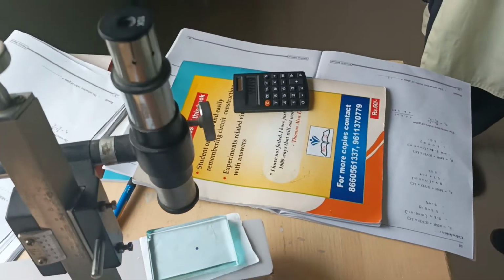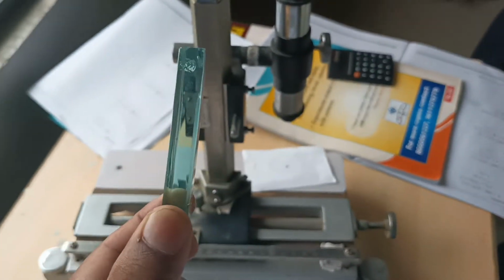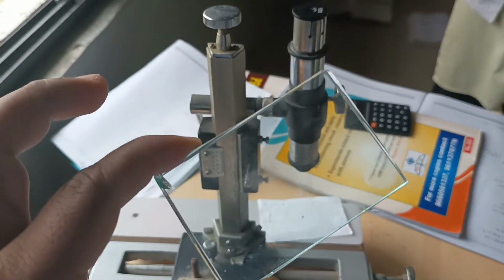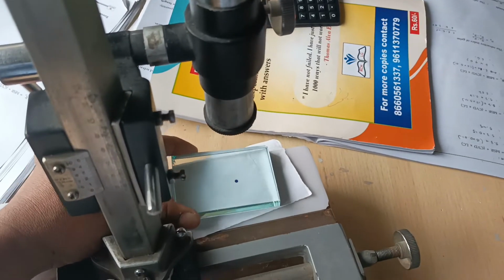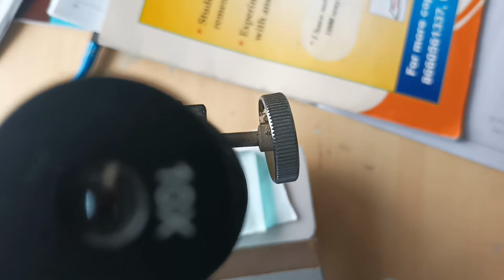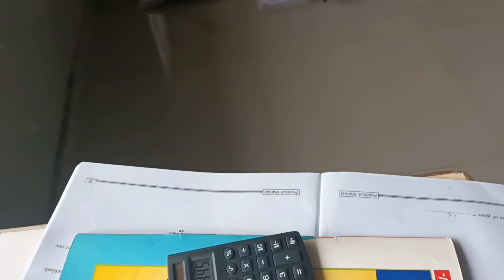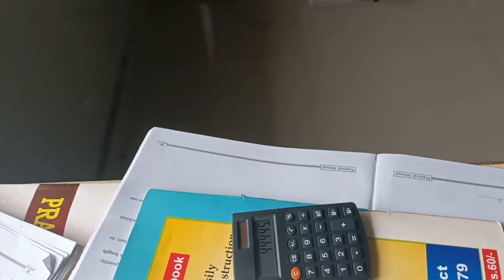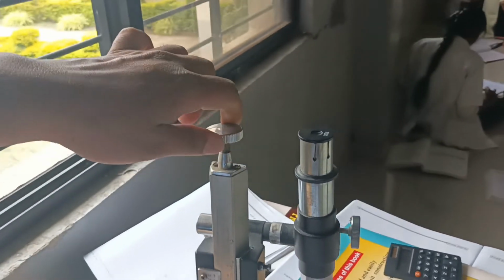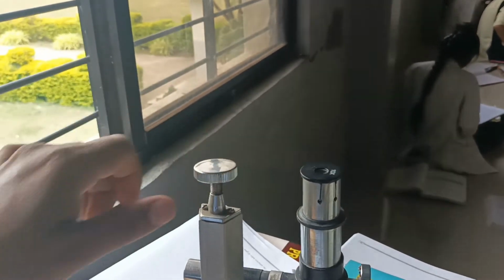Next, we are placing the glass slab. We are calculating the refractive index of this glass slab, and it is placed on the ink mark. Now see, there is a change in that ink mark; it becomes slightly blurred. Next, I am rotating this knob again to adjust it for the second reading.